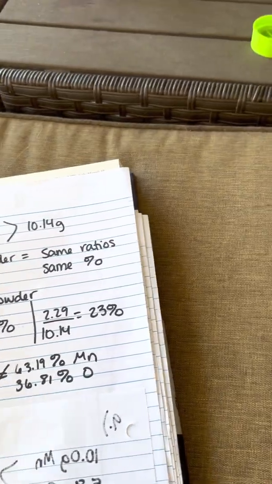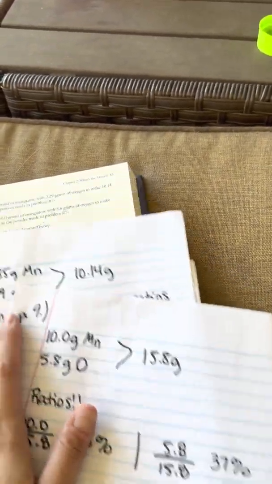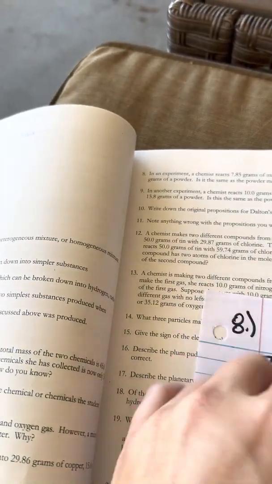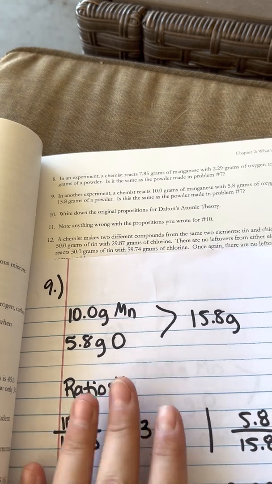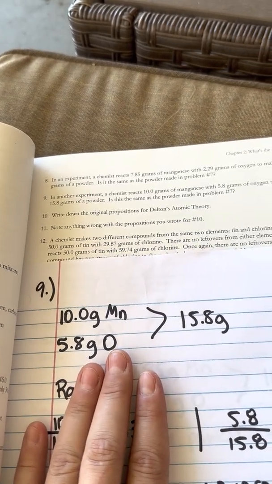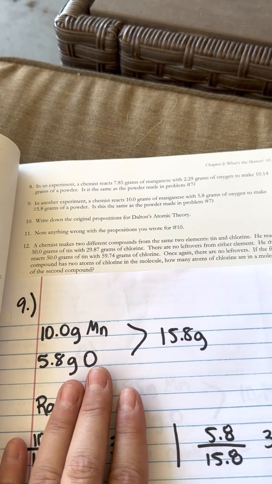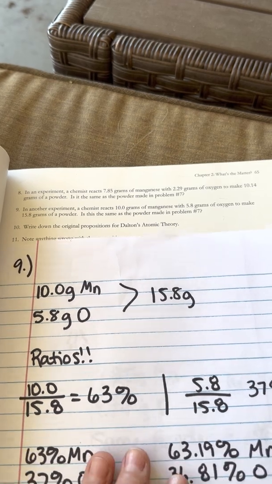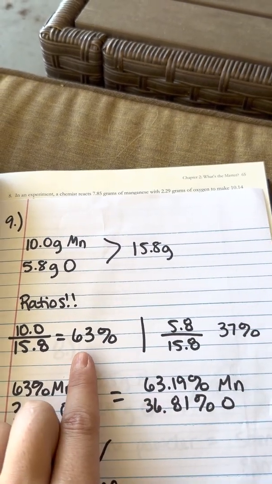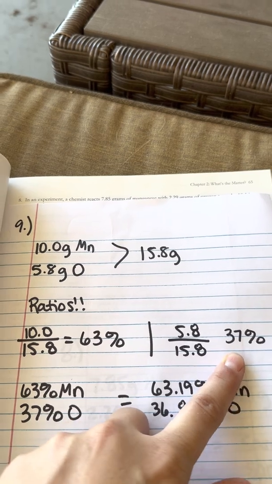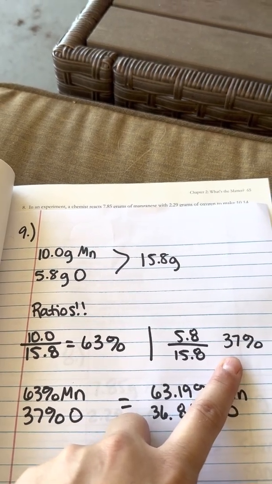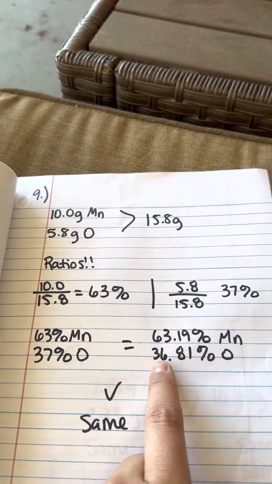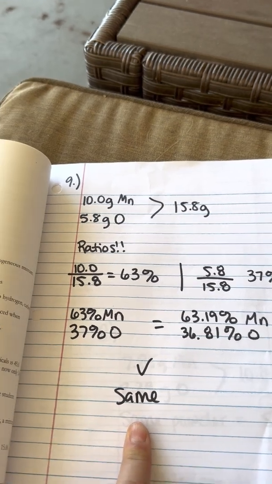So question number 9 is very similar. So it gives you that in another experiment, a chemist reacts 10 grams of manganese with 5.8 grams of oxygen to give us 15.8 grams. We want to know if it is the same powder. So obviously we're going to do our ratios again. So this one is 63% manganese and 37% oxygen. So 63%, 37%, it rounds to the same, so it is in fact the same powder.